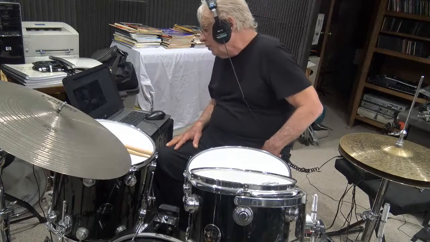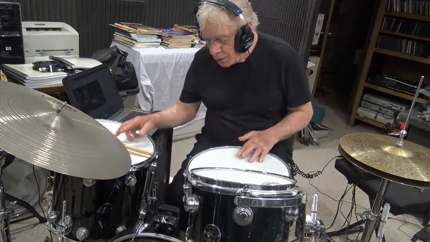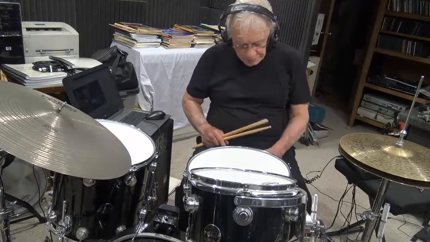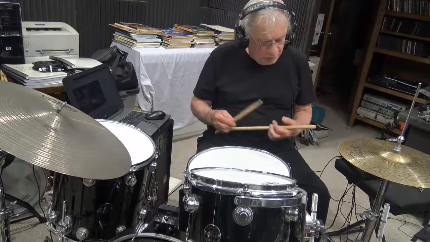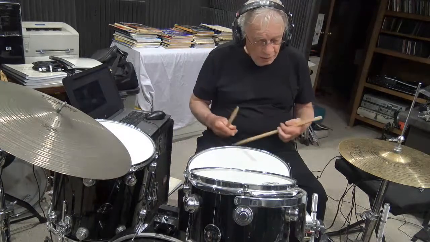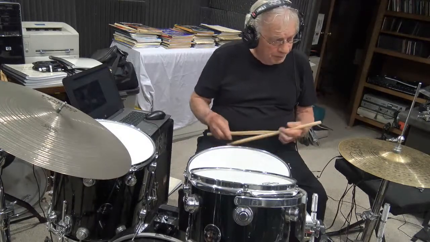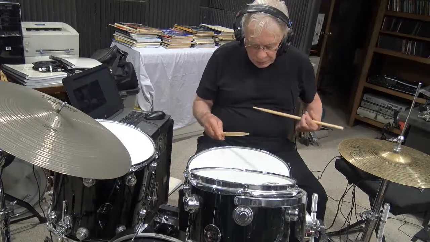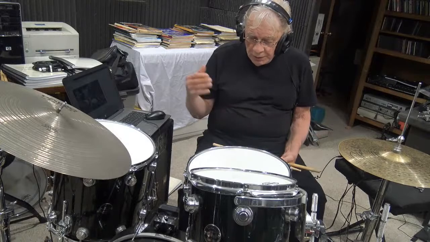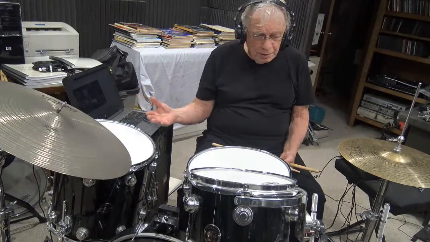Yeah, it's in the stick control book form, but I want to explain, Robert, where it came from. It gets a little boring, but there's a purpose for the stick control book. There's a beauty to that. You're starting with the right, and you're getting the same sound on the right hand and the left hand.